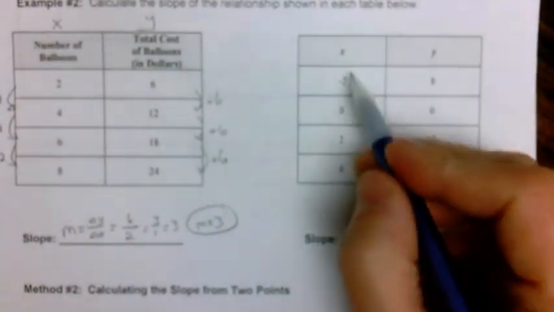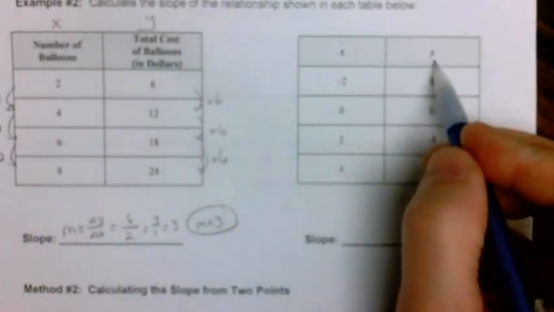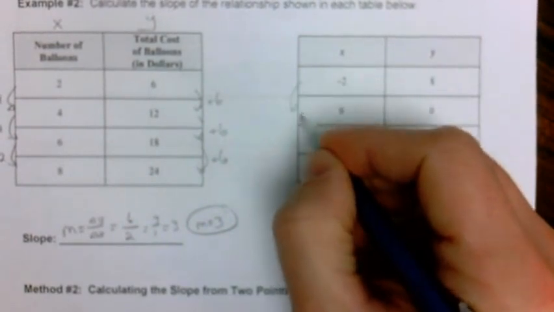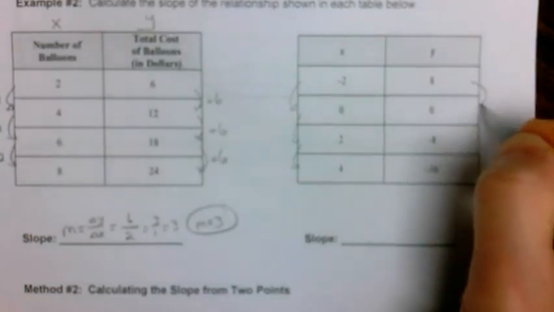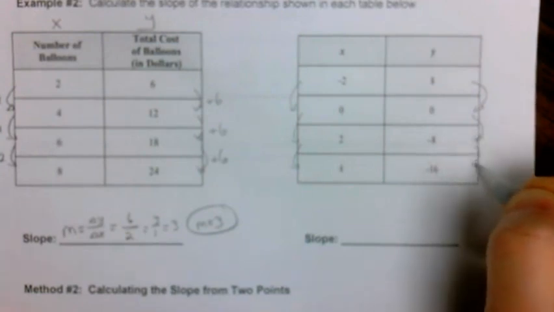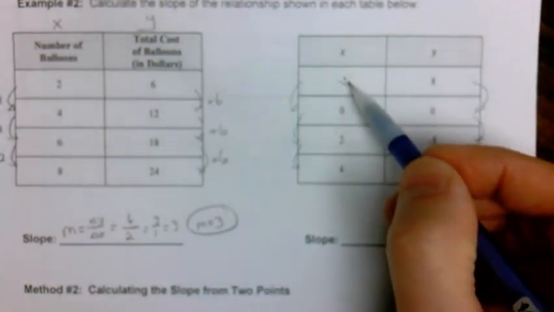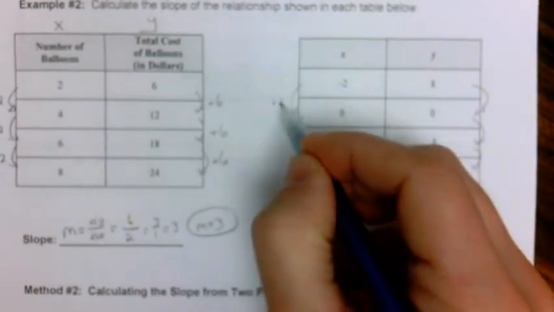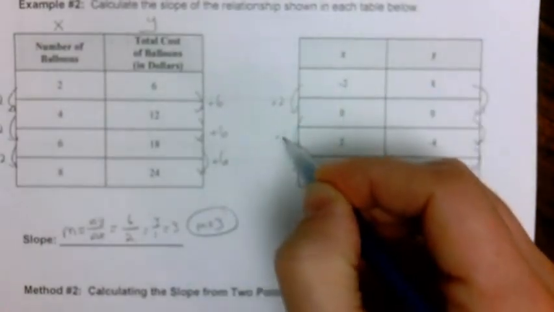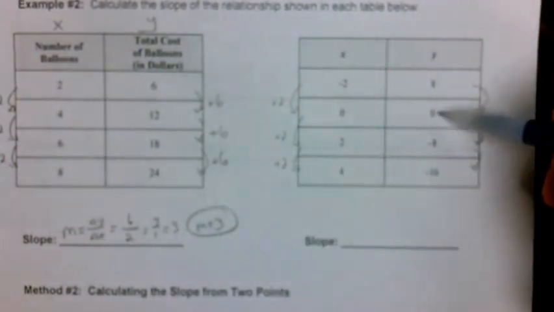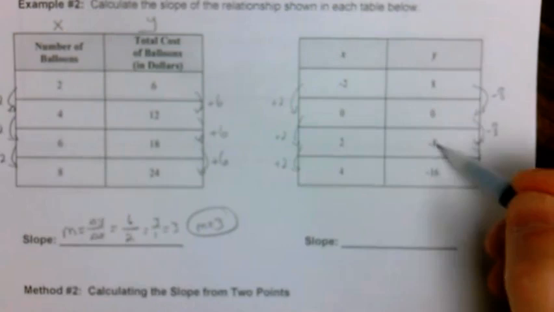For my second table, they're just labeled x and y, so I already know that this is the independent variable and this is the dependent variable. Let's find the change from row to row in each of those columns. In the x's, -2 up to 0 is plus 2, 0 to 2 is plus 2, 2 to 4 is plus 2. In the y's, 8 to 0 is a decrease of 8, so -8. 0 to -8, minus 8. -8 to -16, minus 8 again.